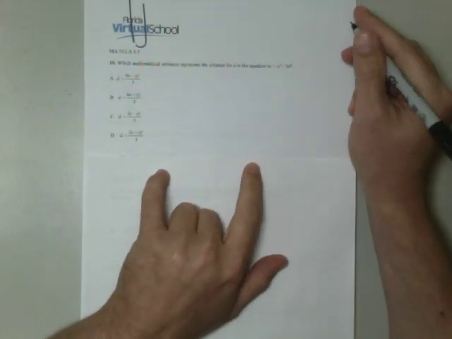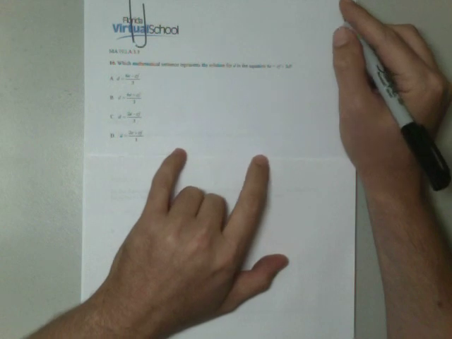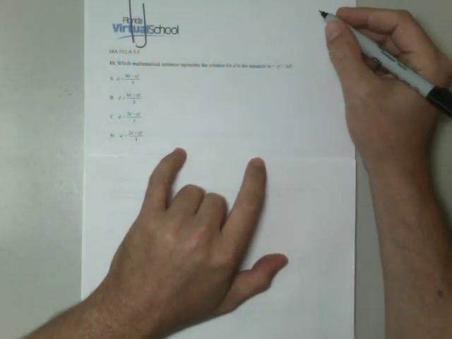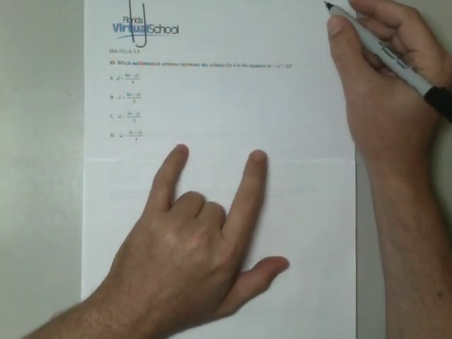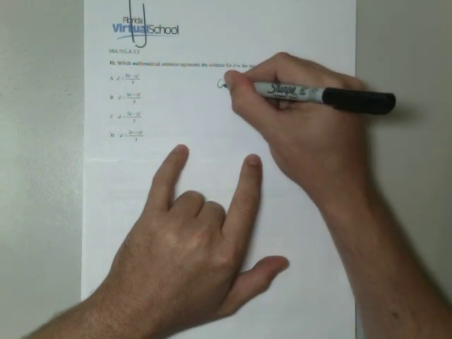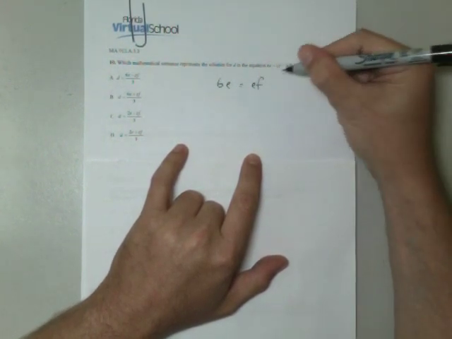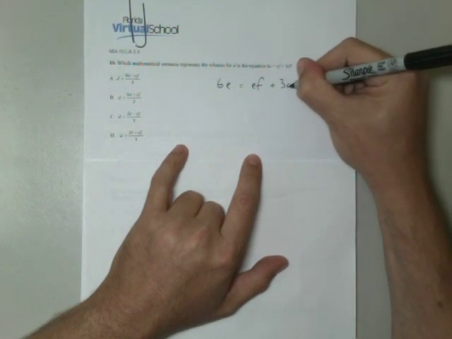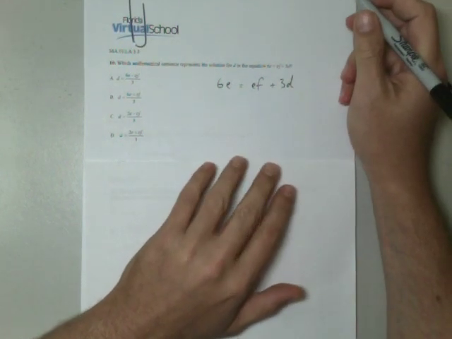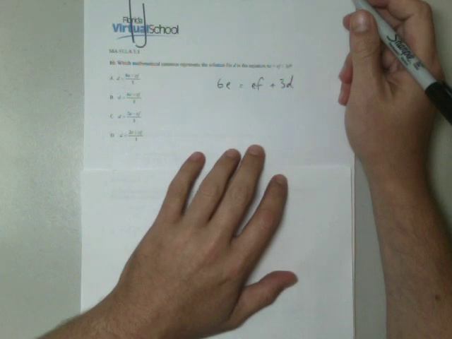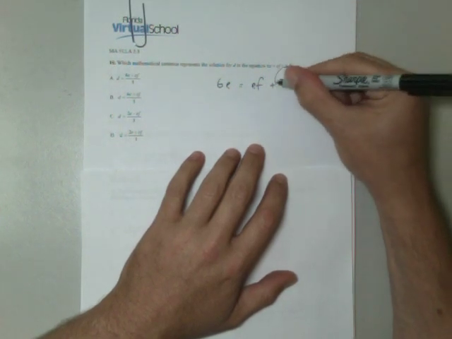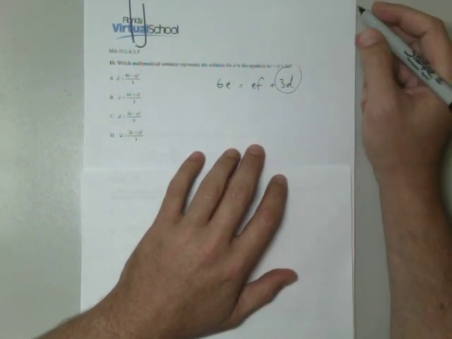Which mathematical sentence represents the solution for D in the equation 6E equals EF plus 3D? 6E equals EF plus 3D. We're solving for D, so we want just the term with D in it on one side.